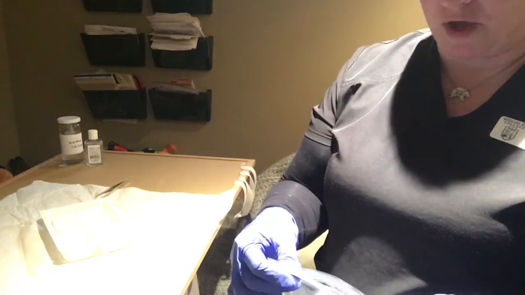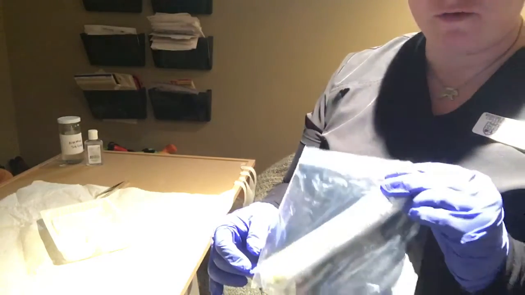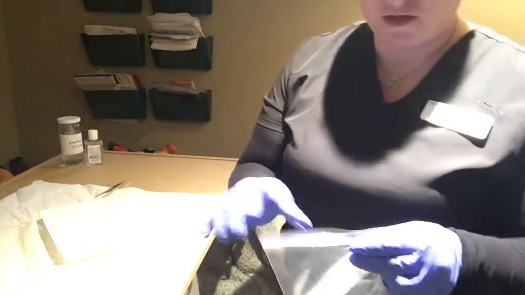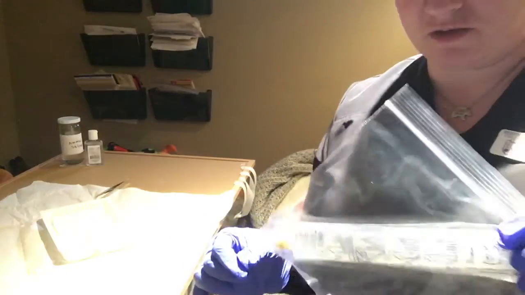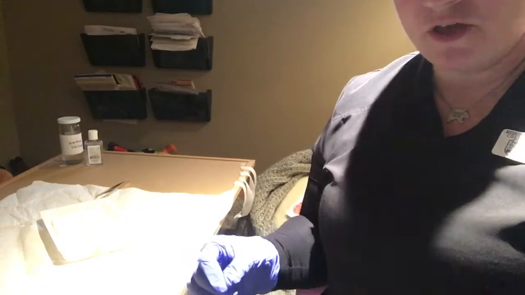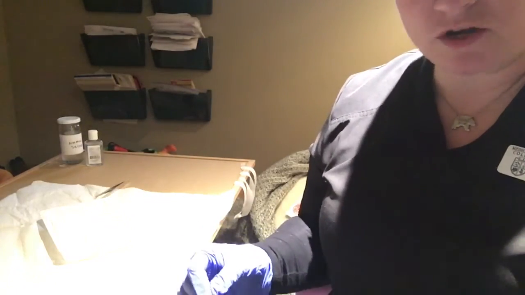With the biohazard bag and with the swab, we want to make sure that we have the documentation with it, and it all depends on the facility where you're working. You could be able to take this down to the laboratory yourself. If not, then take it to the designated place where it's supposed to be picked up.